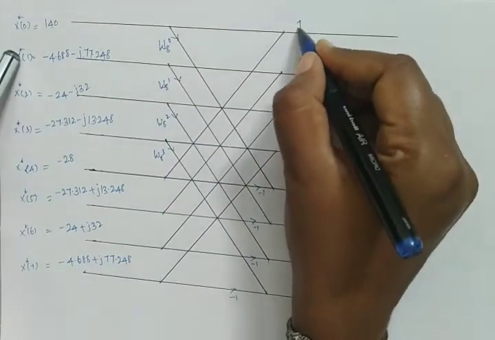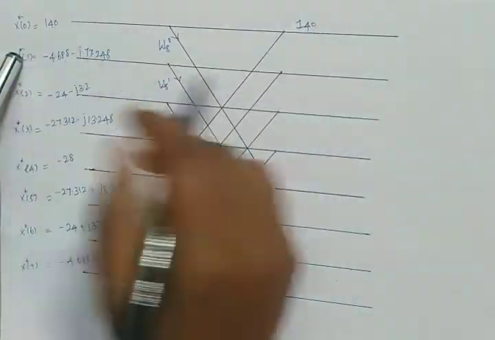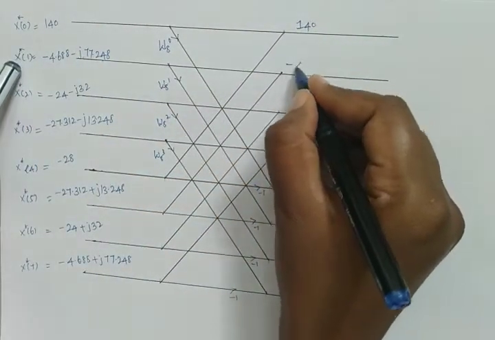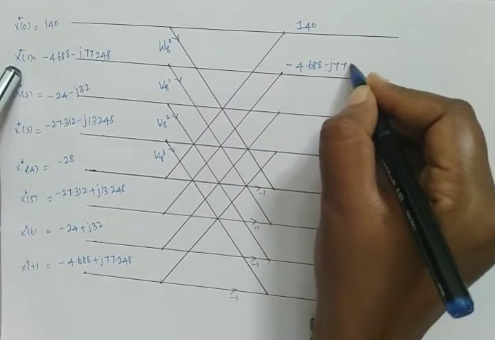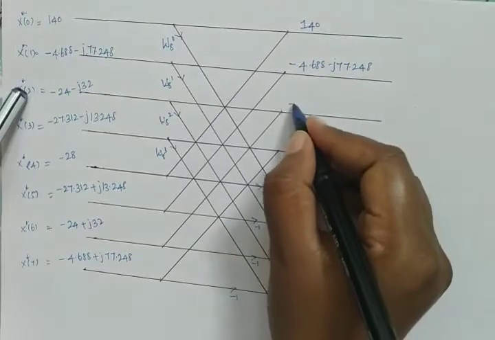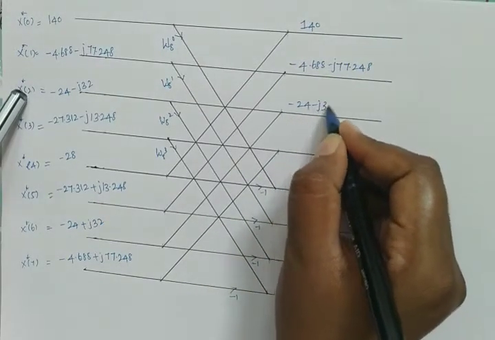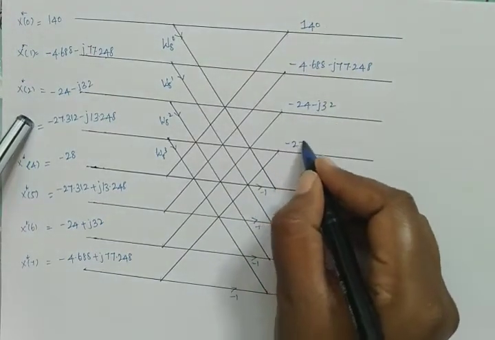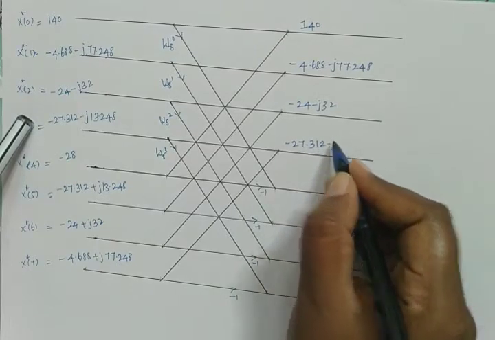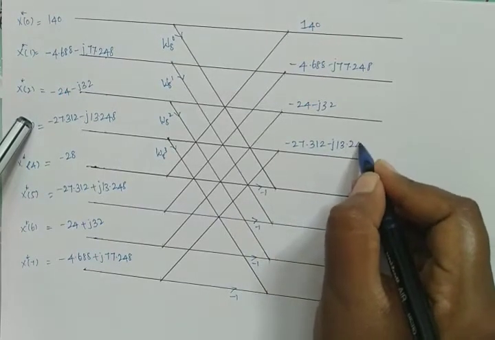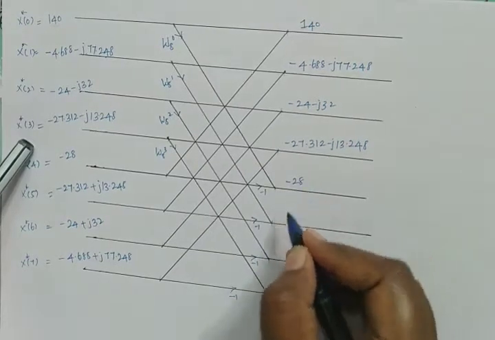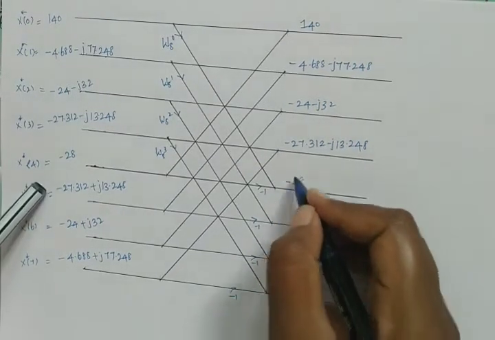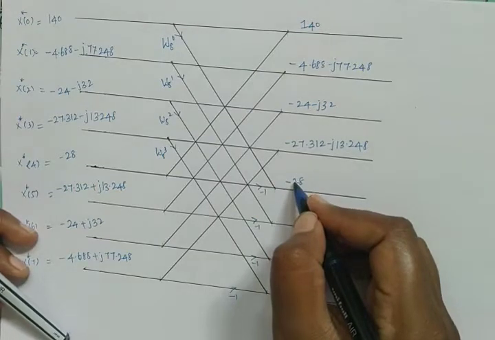Here it is 140. I already said to write this first value so that it will be easy for you. Minus 4.688 minus j77.248. Then minus 24 minus j32. Then minus 27.312 minus j13.248. And here it is minus 28. You should not continue here; this is the fifth line.